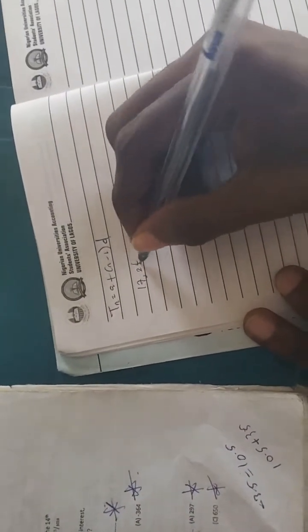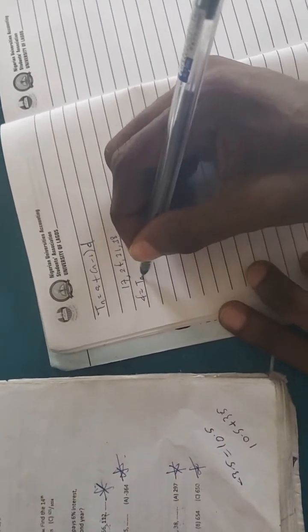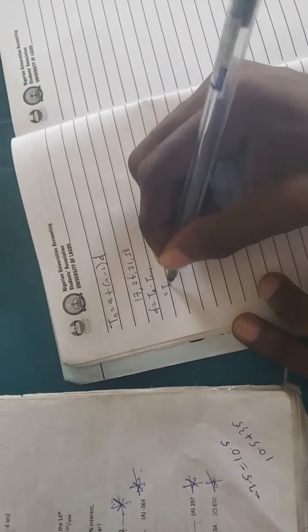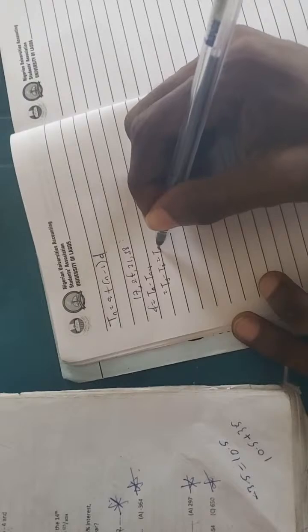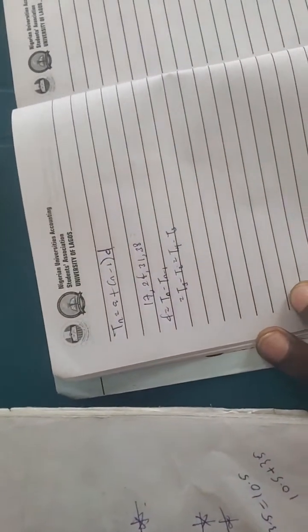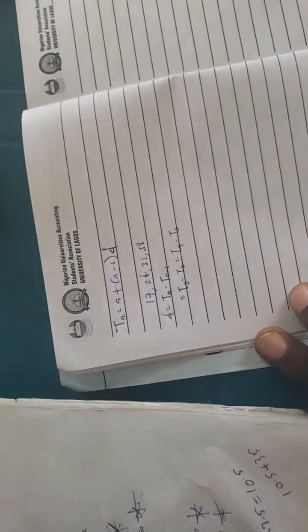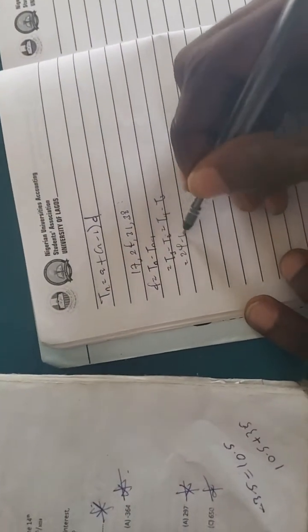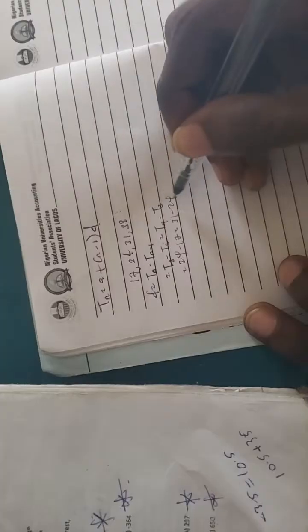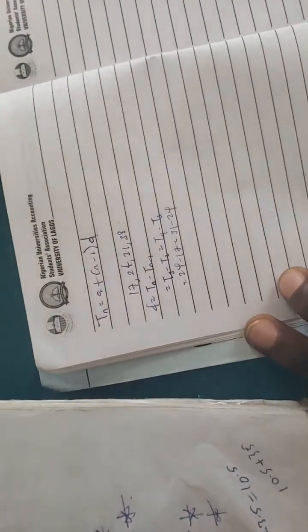And in this particular question, we're given the sequence as 17, 24, 31, and 38. Your common difference is your current term minus the previous term, which means T3 minus T2 equals T4 minus T3, and it continues like that. So you observe that this sequence is increasing by adding 7 to each term, like 17 plus 7 is 24, and it continues like that, right? In the sense that it has a common difference of 7, which is gotten as 24 minus 17, that's 7, 31 minus 24, which is 7, and 38 minus 31, which is 7. It is persistent, and it is the same.